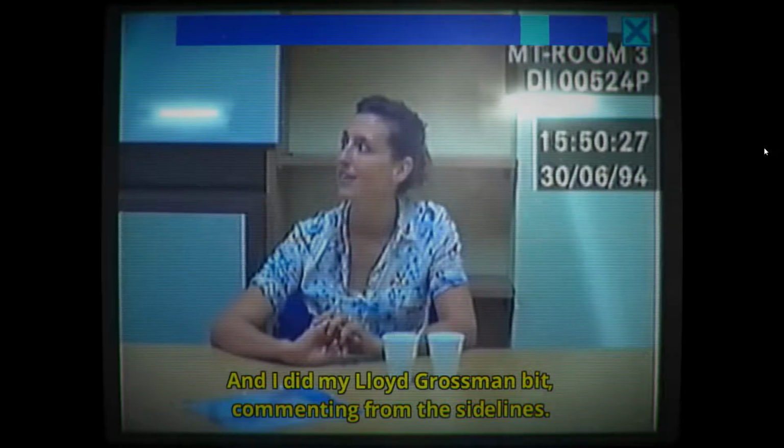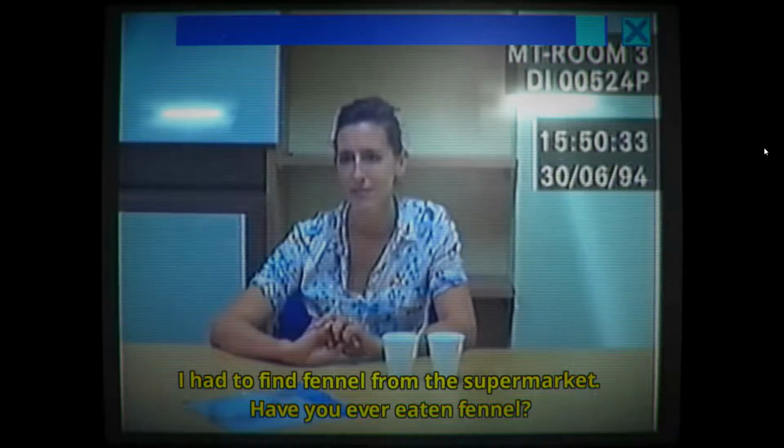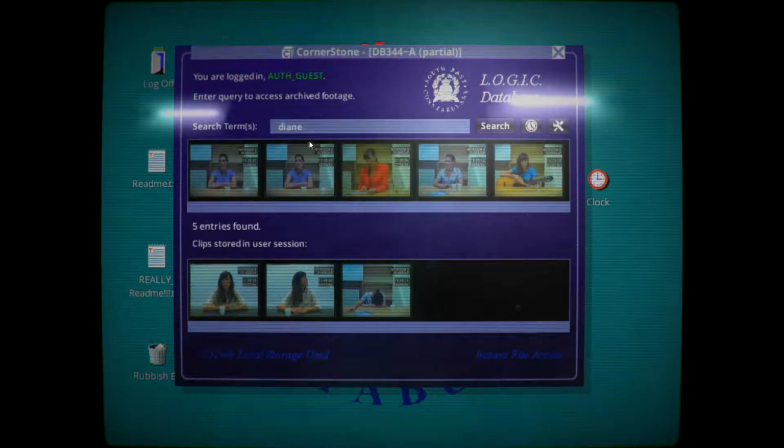What are all these references? I find fennel from the supermarket. Have you ever eaten fennel? Wasn't fennel in Rapunzel? The story of Rapunzel. Wasn't fennel the thing that the father... Am I thinking of a different story? I have no idea. There's a fairy tale where a king climbs over the wall to get his wife some herbs, I think it was fennel, but then some witch stops him and curses them. Do you know what I'm talking about?